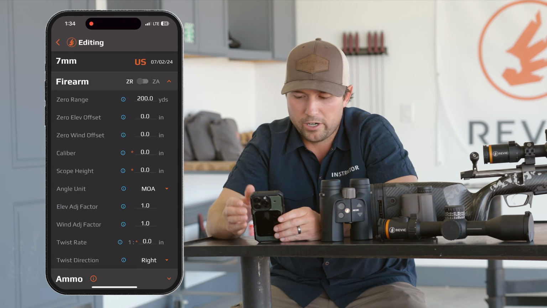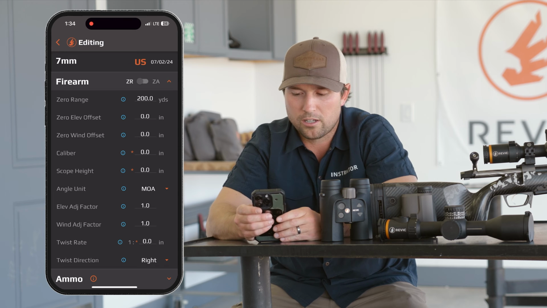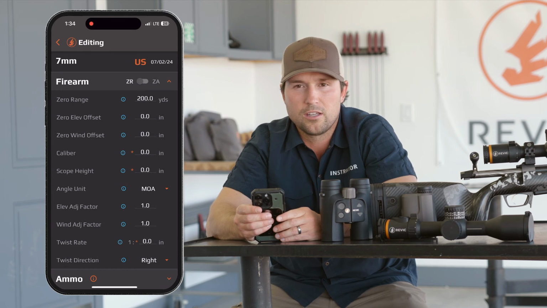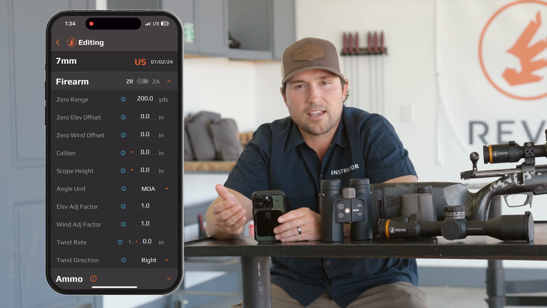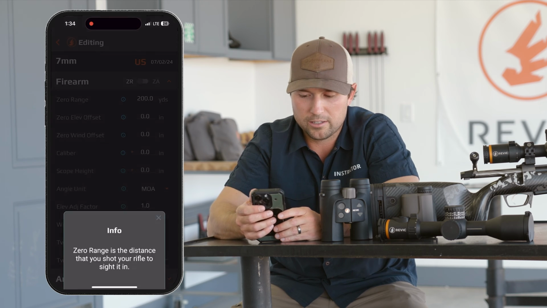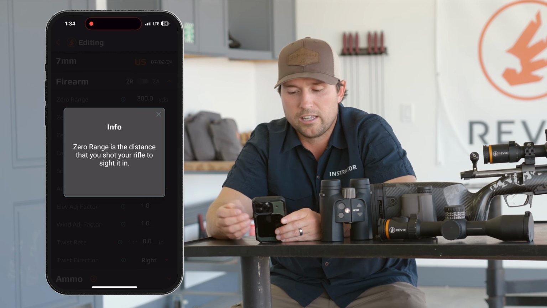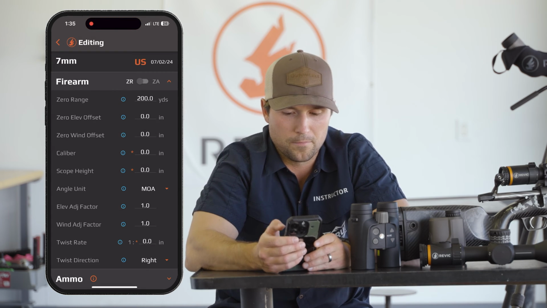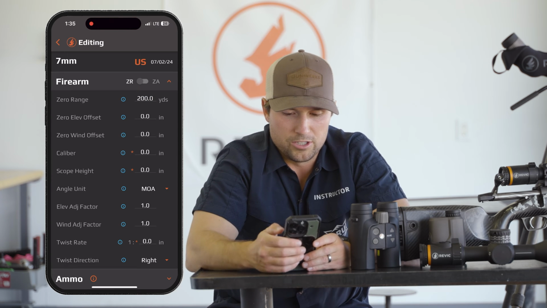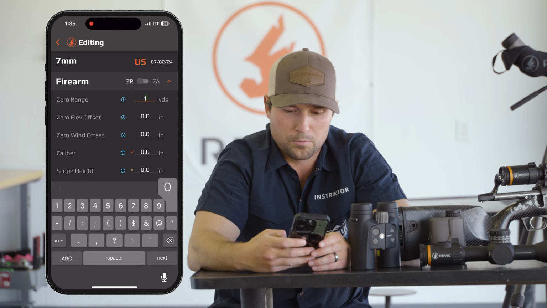Before I get into any of these inputs, I want to show you that on the left side of every input, there is a blue icon that is your tooltips. If I don't know what the app is asking me for an input there, I'm going to go ahead and click that blue icon, and it'll give me a little hint on what the app is actually looking for. So 0 range, we zeroed at 100, so I'm going to put 100.